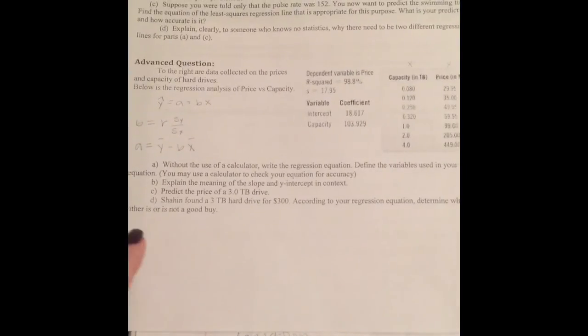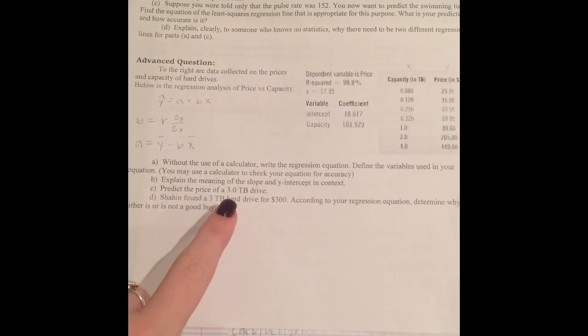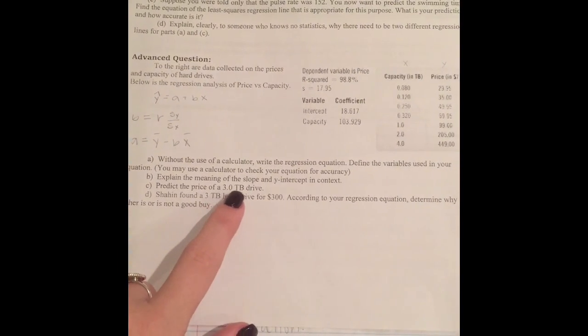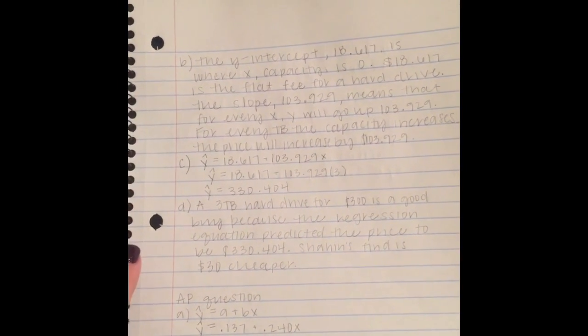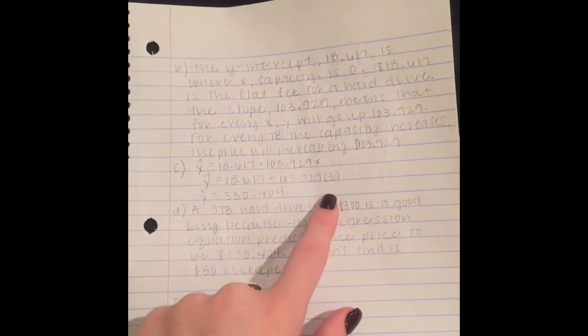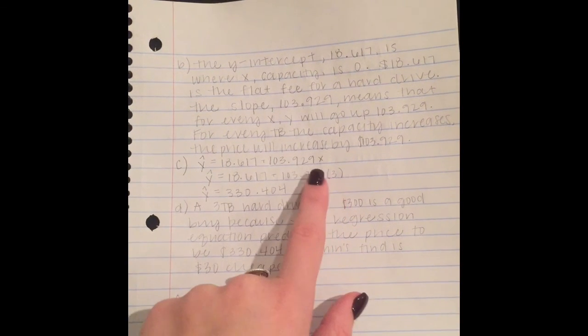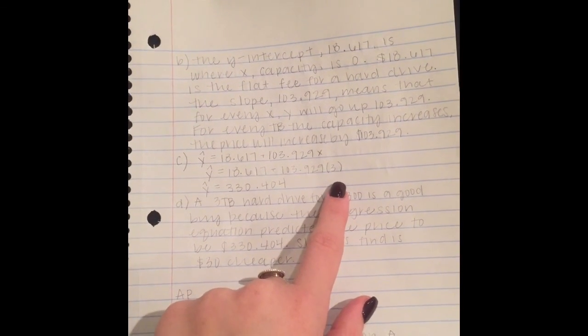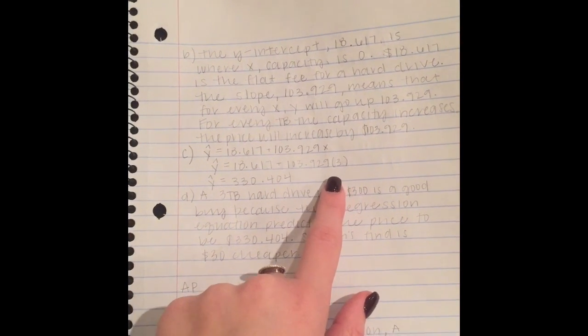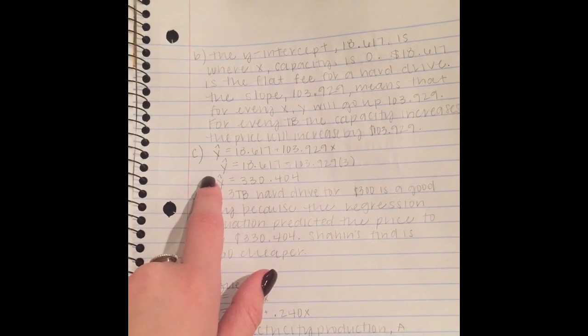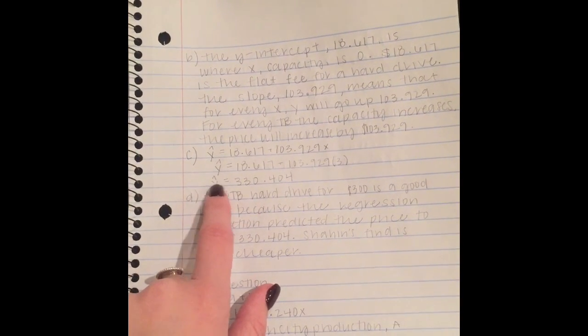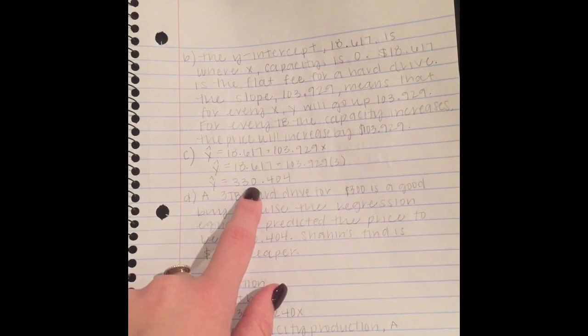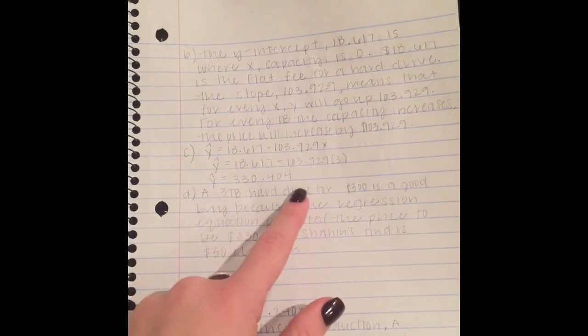And then in part C, it asks us to predict the price of a 3.0 terabyte drive. So I just plugged in the 3.0 into the x because that is the capacity variable, and I ended up with a price of $330.40.